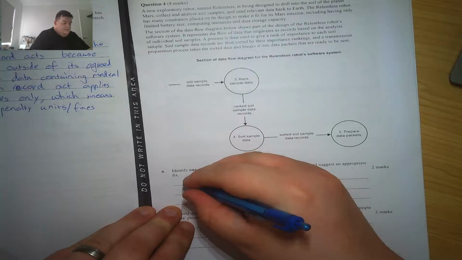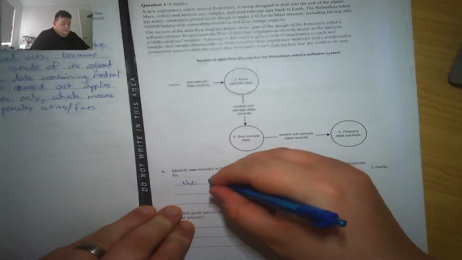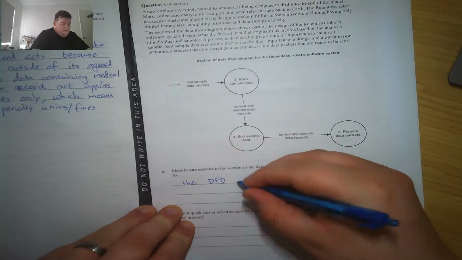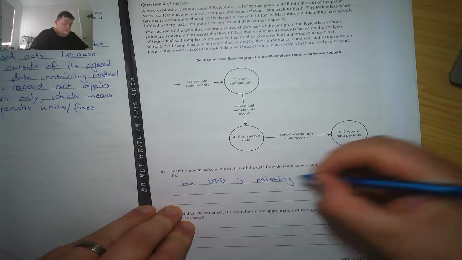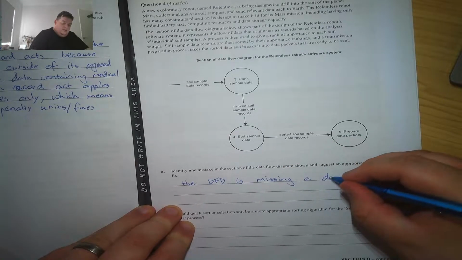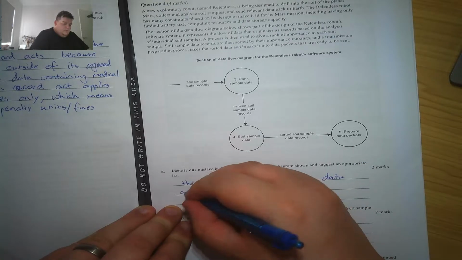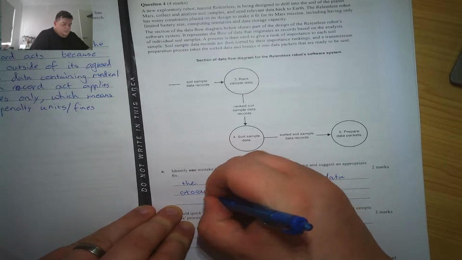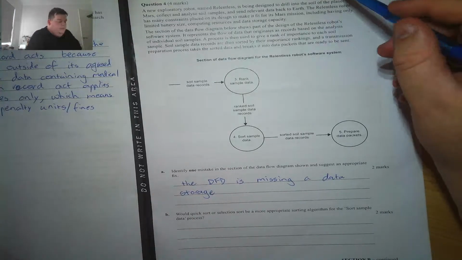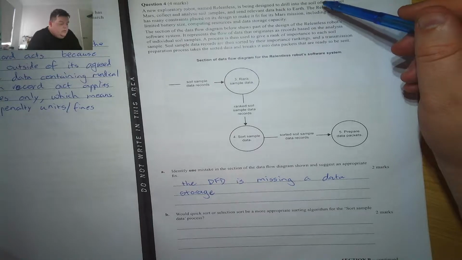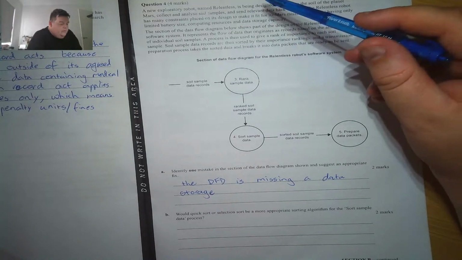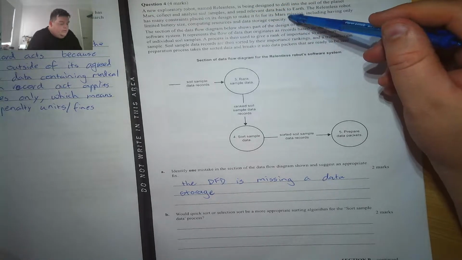I would say that the DFD is missing a data storage, because I'm just reading back through here that constraints make a fit, having only limited battery size, computing resources, and data storage capacity.